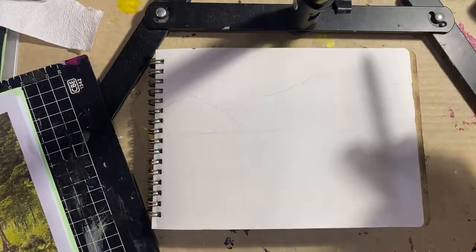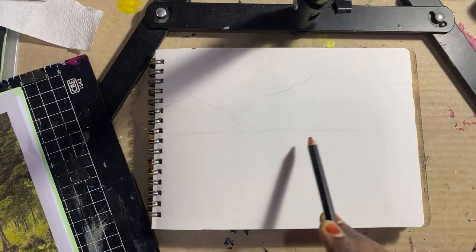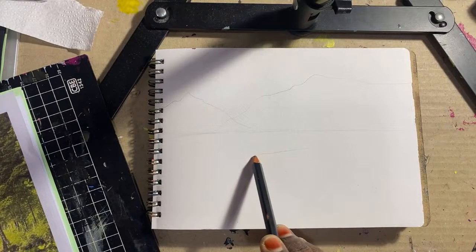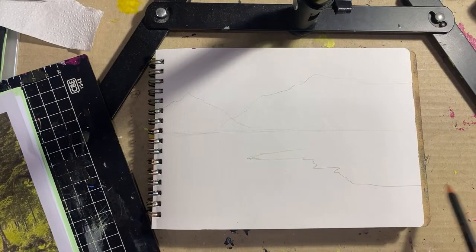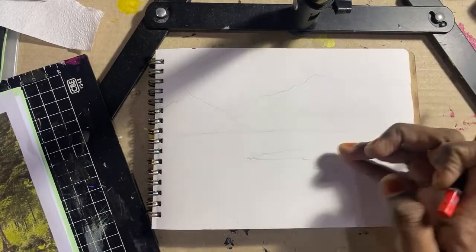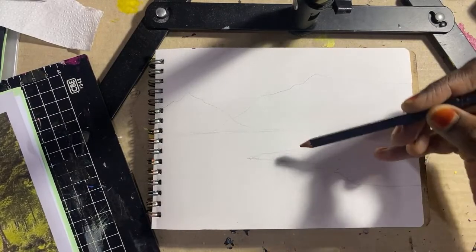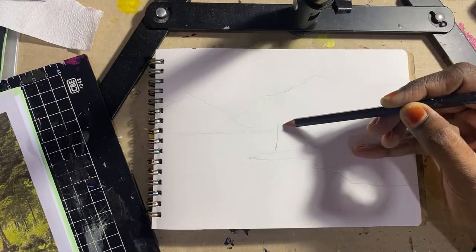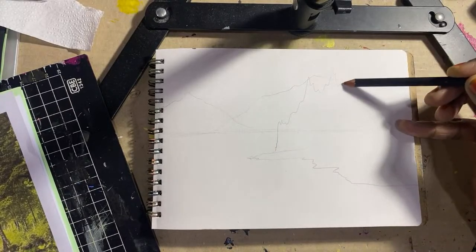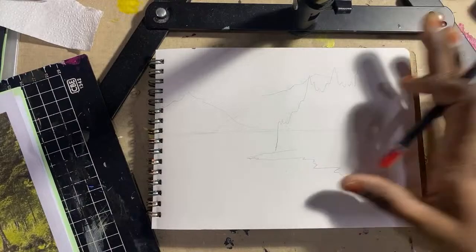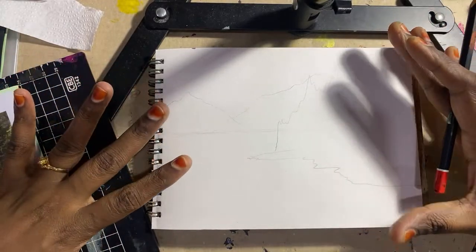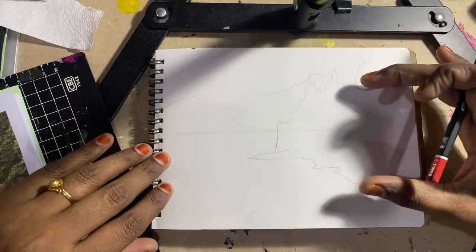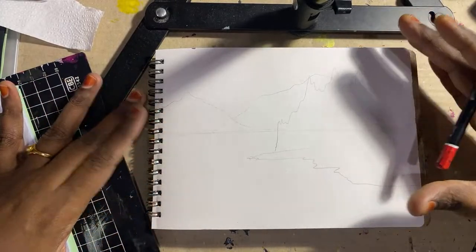In the second half, we have some range of trees, right? So I'm just going to draw the land first, and then from here we'll have a few trees. You can draw with random ups and downs. So we sketched, I mean roughly sketched, the elements we're going to include in our painting.